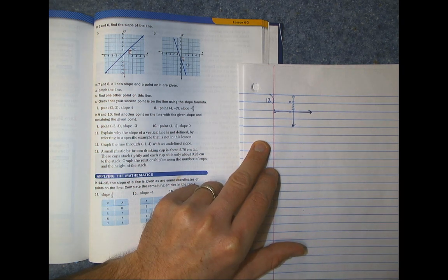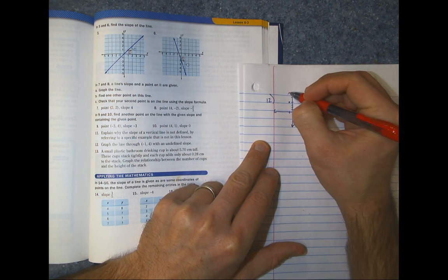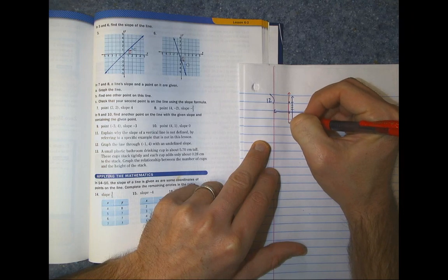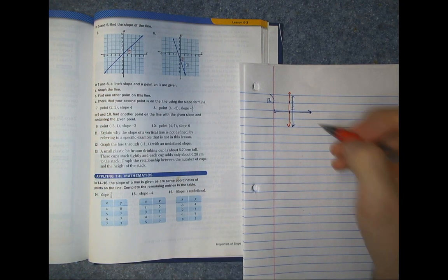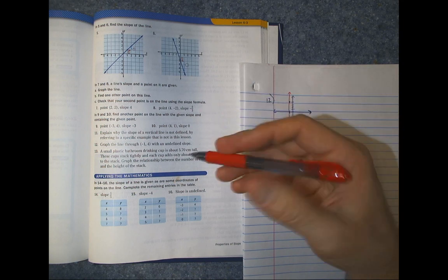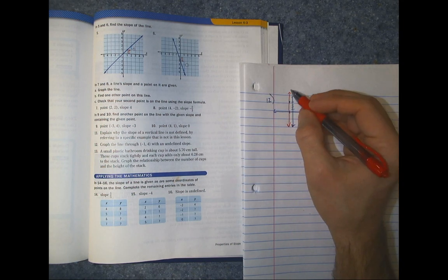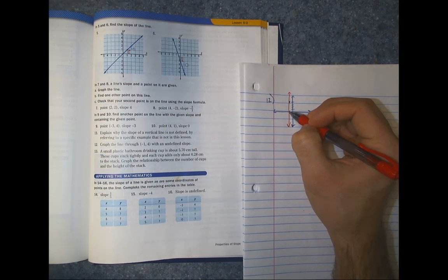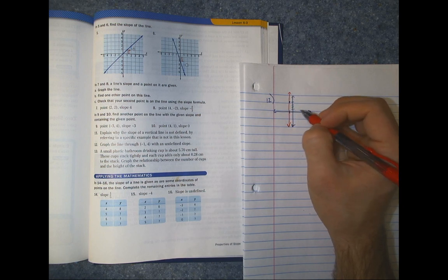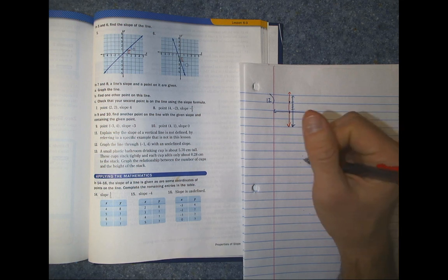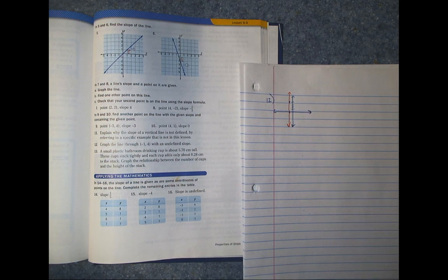And if it's undefined, it is going to go straight up and down and stay at negative 1 the entire time. So contrasting with the last one we just did, an undefined slope, the y value can be anything, up to positive infinity, down to negative infinity, but my x value will always be the same, and so my x value is always going to be negative 1 on this question.